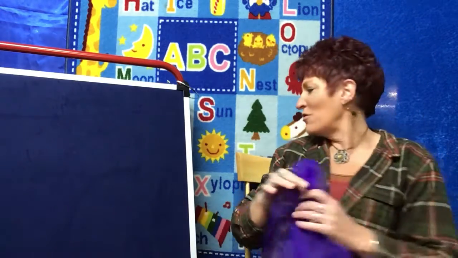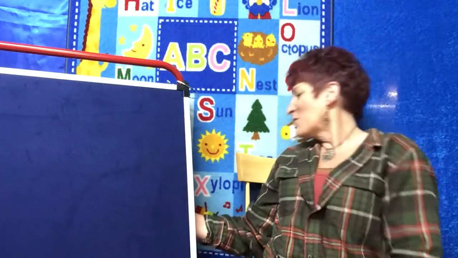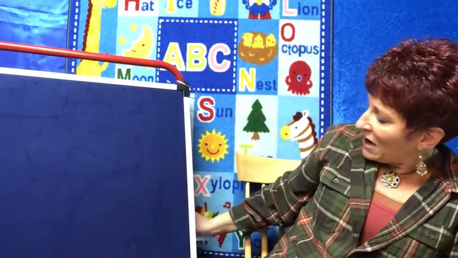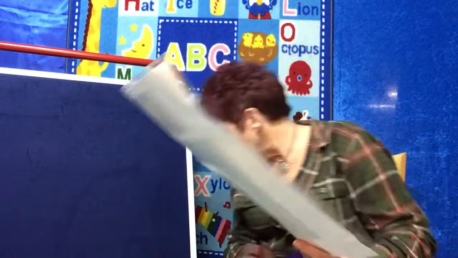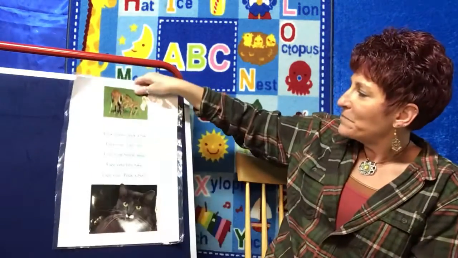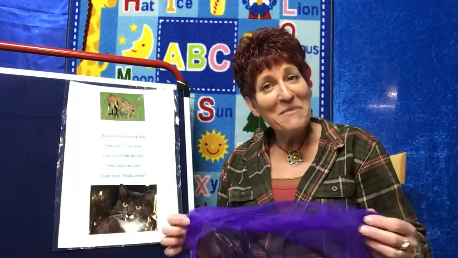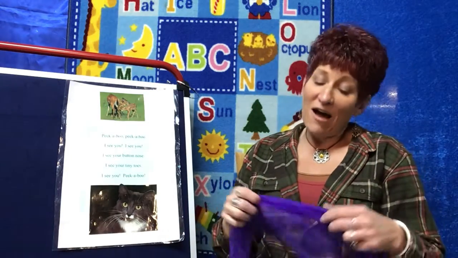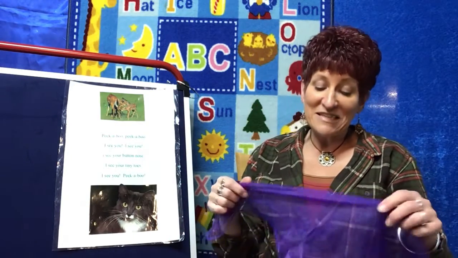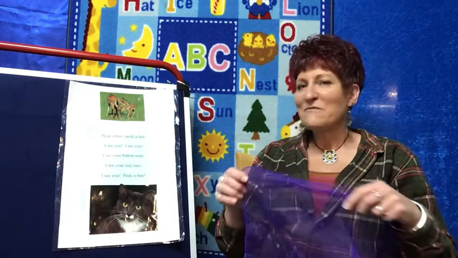Let's go ahead and do Peekaboo. And I know you boys and girls love Peekaboo. Peekaboo is one of a baby's favorite games to play. And that's what's so nice about the scarves, is when you do it with the scarves, they can still play the game, but you're not really hidden. So it makes it easier and they don't get as frightened. Ready?